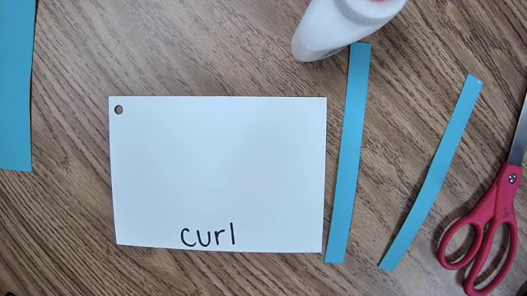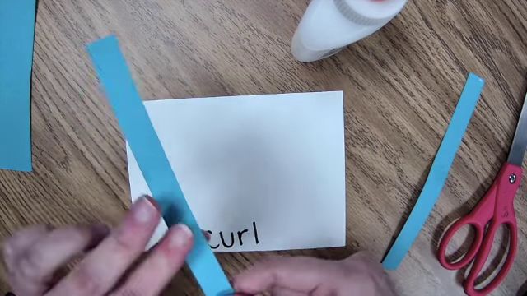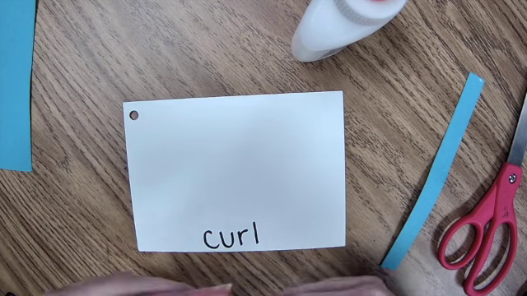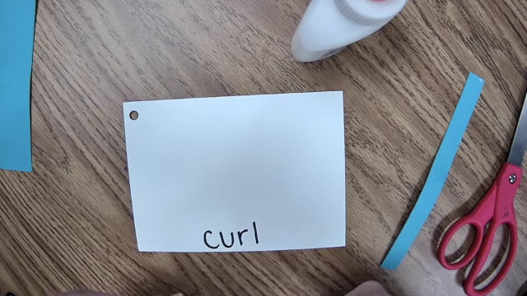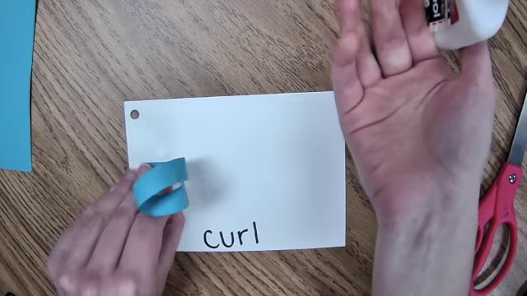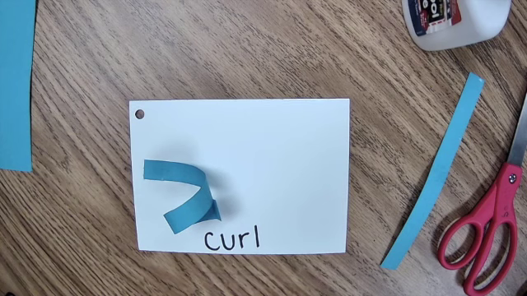There are 2 ways to create a curl. The first way is to take your skinny rectangle and to wrap it around your finger. You can also wrap it around a pencil or a pen or something else that's skinny. Add a little bit of glue to the bottom. And put it on your paper. So that's the one way to do the curl.